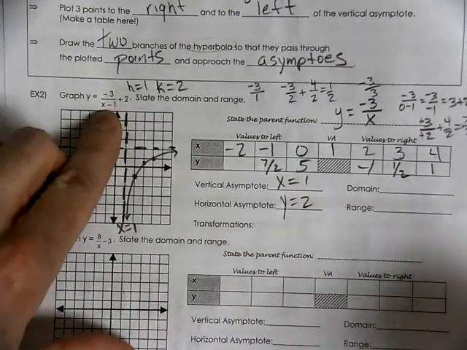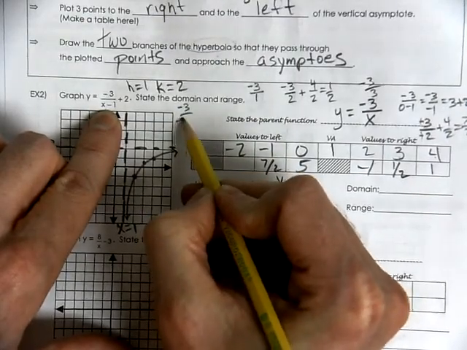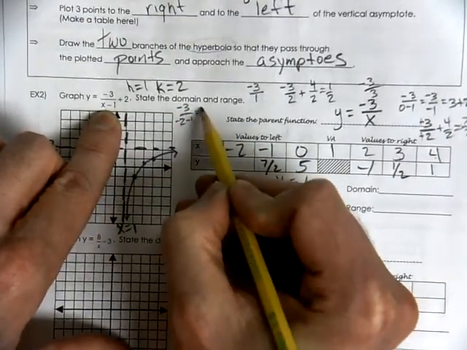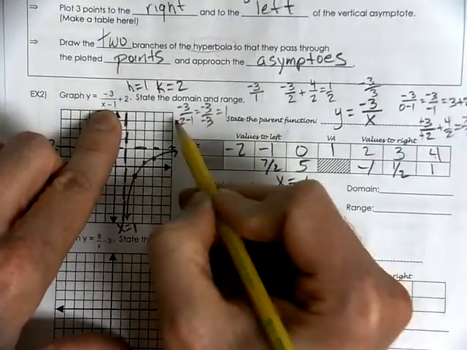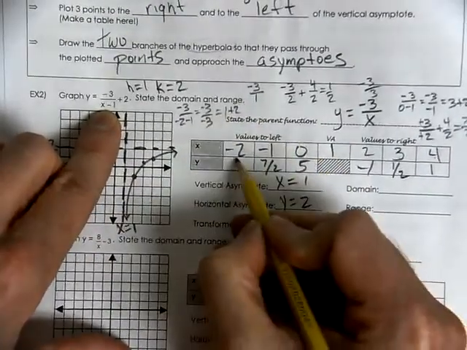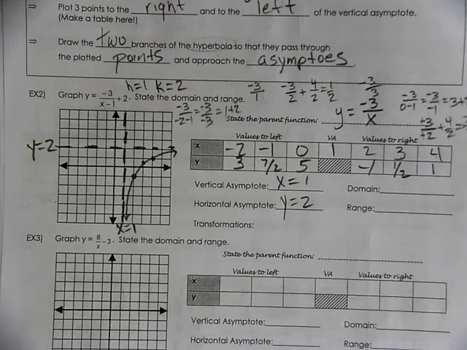And then when we do the negative 2, we have negative 2 minus 1. That is negative 3 on bottom. That's a value of 1 plus 2 more is a value of 3. So doing your calculations is going to make this much easier to figure out your table.